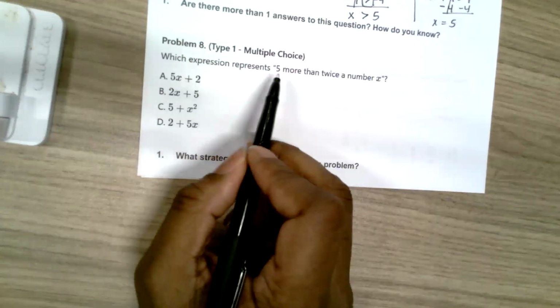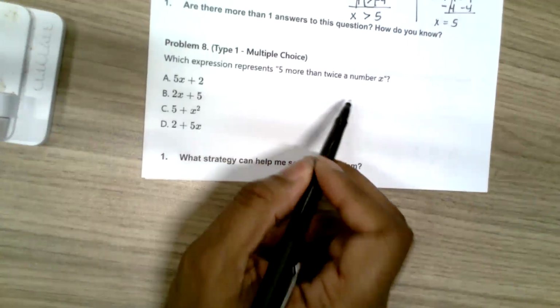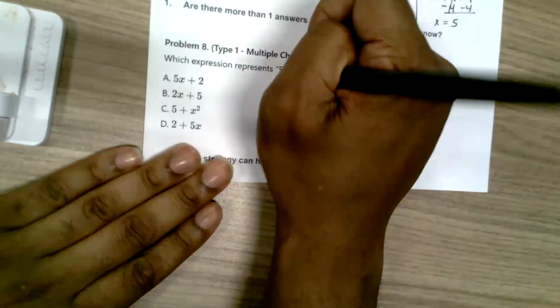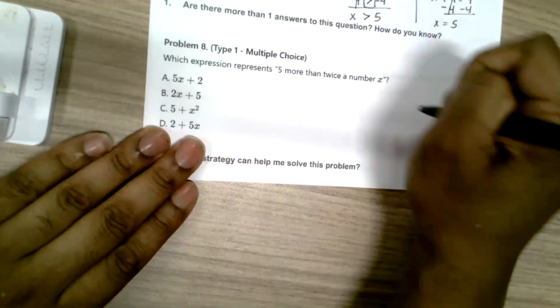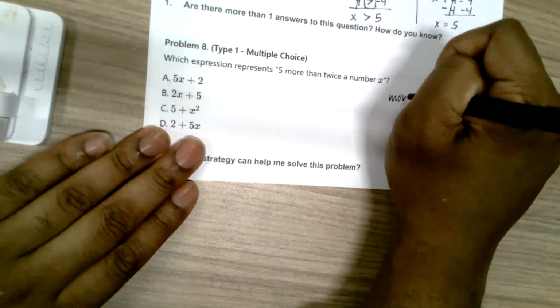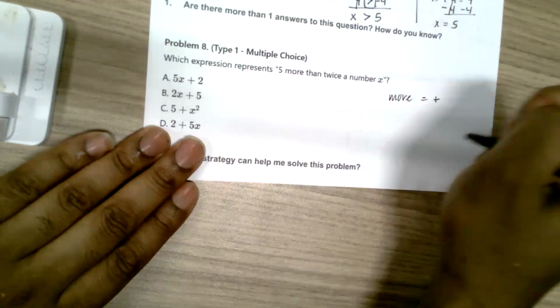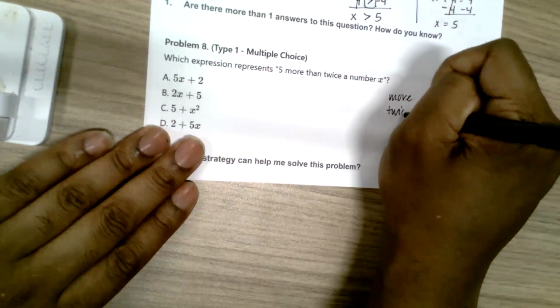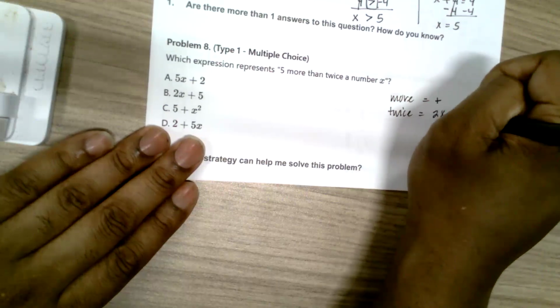Which expression represents 5 more than twice a number? So first, when I see vocabulary words, I know more equals add. And I know twice equals 2x.